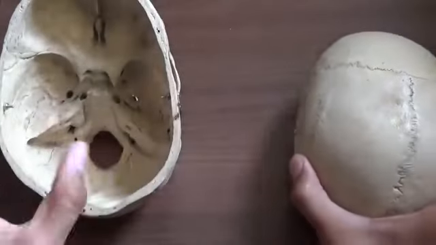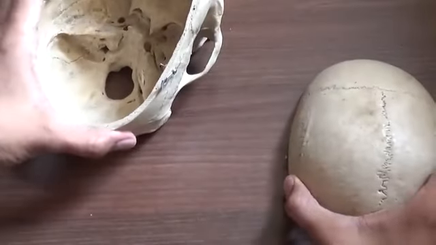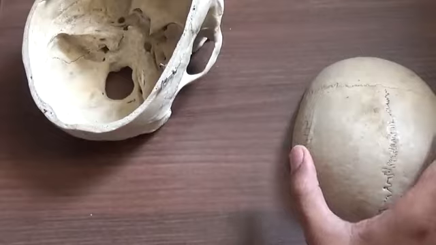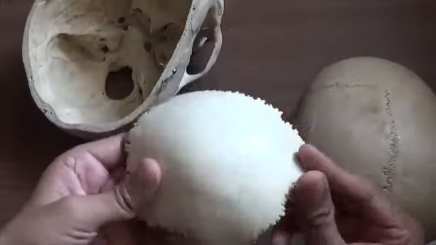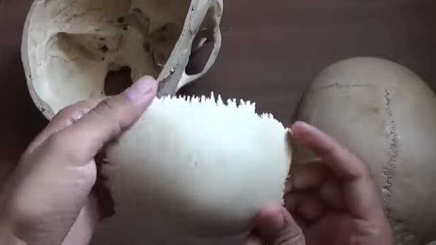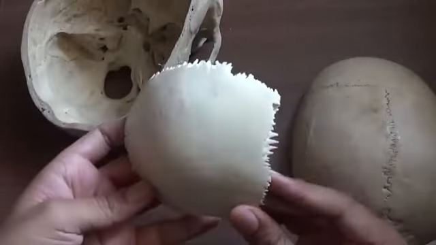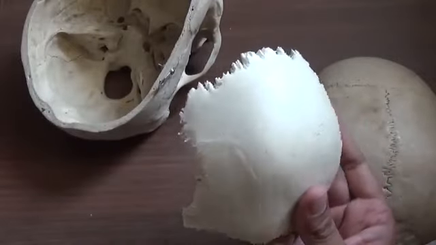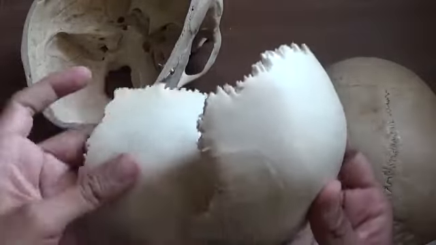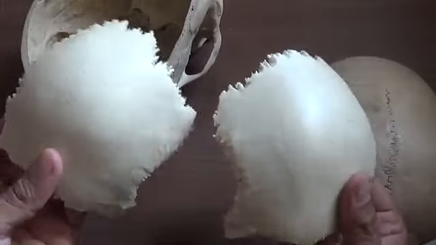Now let me show you separate parietal bones. These are quadrilateral bones which have serrated margins, and they contribute to form part of the vault of the skull, and the serrations are because of the sutures. So you can see over here, these 2 are the parietal bones. So they are paired bones.